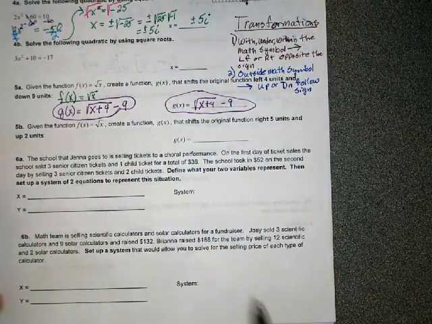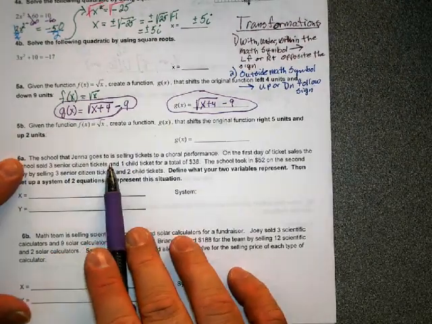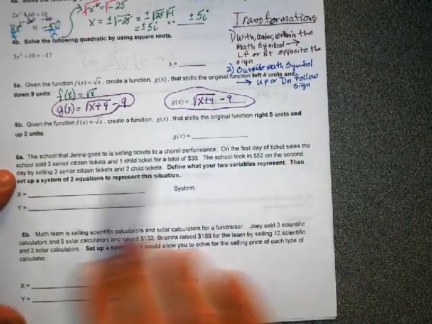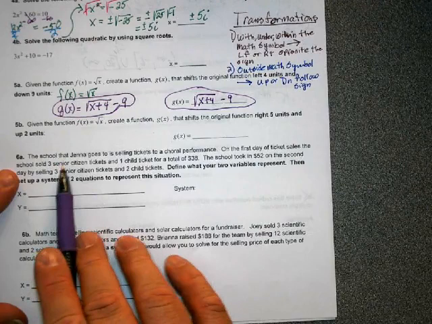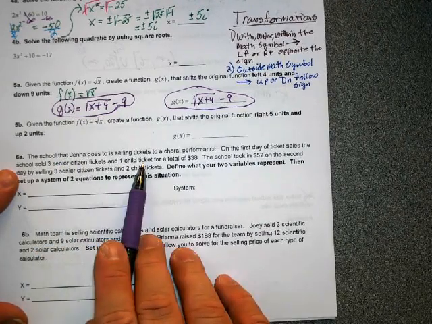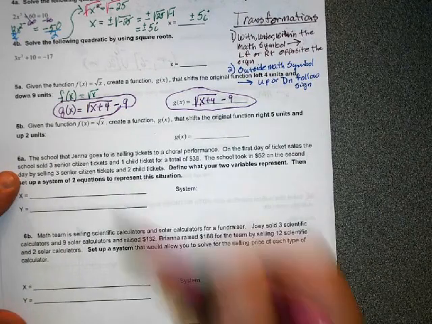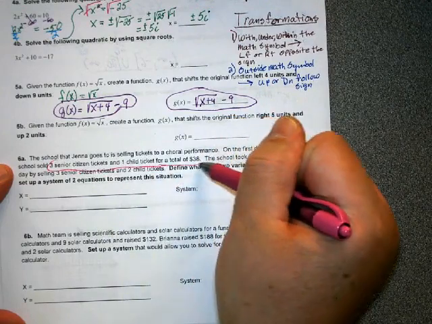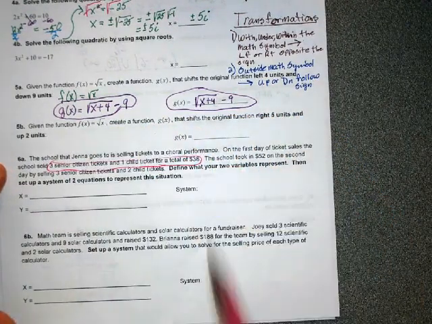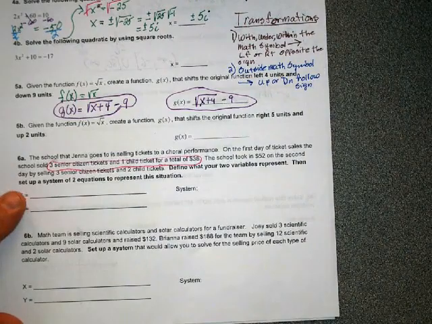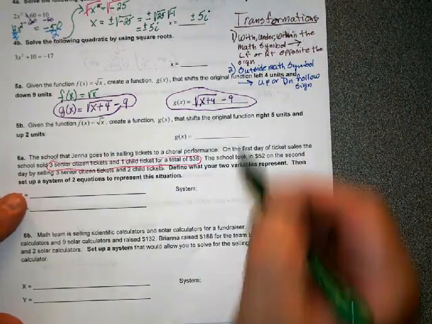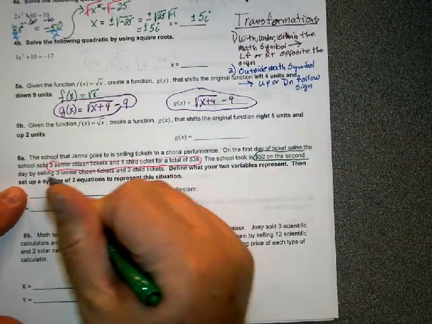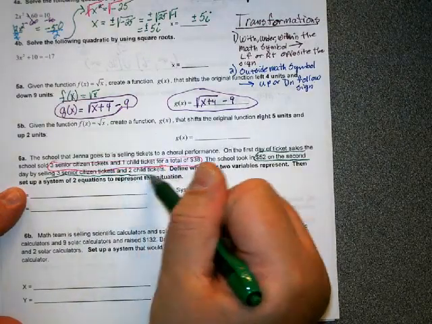The school that Jenna goes to is selling tickets to a choral performance. On the first day of ticket sales, the school sold 3 senior citizen tickets and 1 child ticket for $38. So there's one equation. And then the school took in $52 on the second day. So here's my second equation, right? Selling 3 senior citizens and 2 child. There's my second equation.